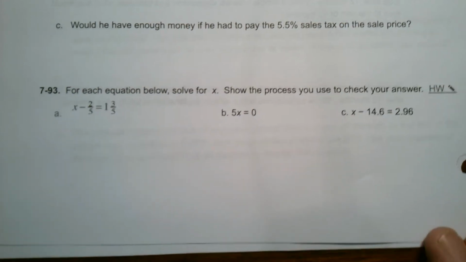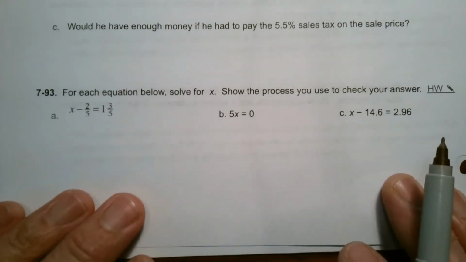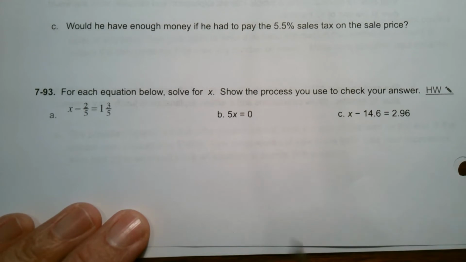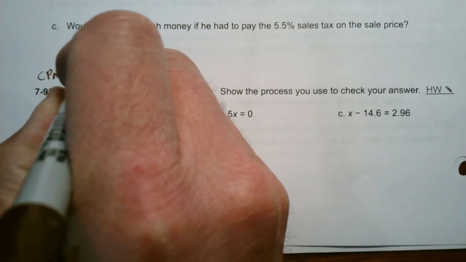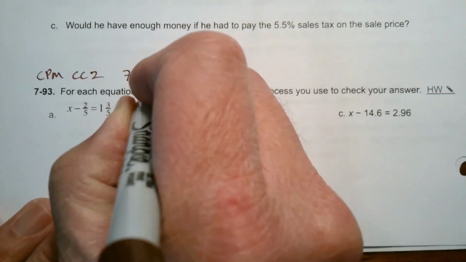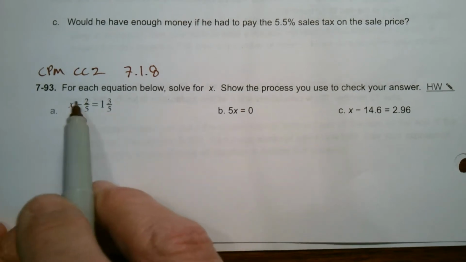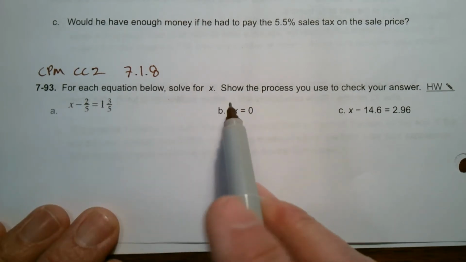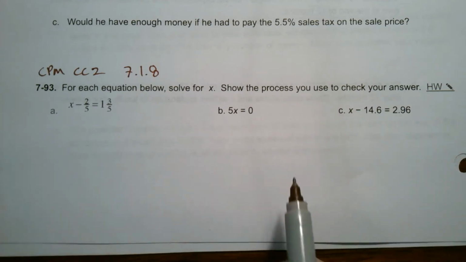We are looking at solving equations, some of which contain fractions and some decimals, and the process of working through those. So this is from CPM Course 2, section 7.1.8. It asks us, for each of the equations below, to solve for x. Show the process you use to check your answer.